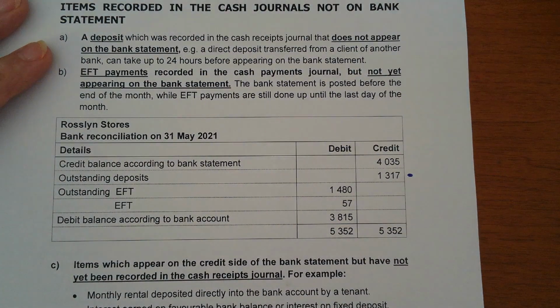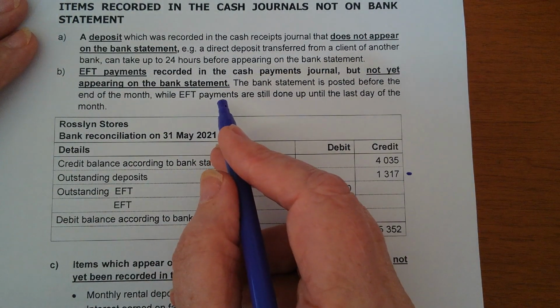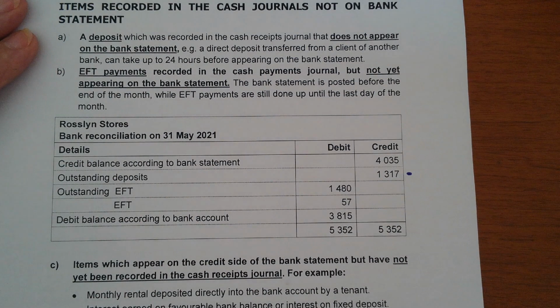Okay, EFT payments that we recorded in the cash payments journal, but they don't appear on the bank statement. The only way this can happen is that the bank posts their bank statements to us 2 or 3 days before the end of the month. So we receive the bank statement, and after we receive the bank statement, we still make EFT payments. In the majority of cases, the bank statement is not posted to businesses anymore. You just go on the internet and you print it out yourself.